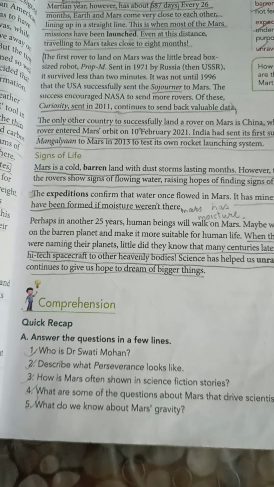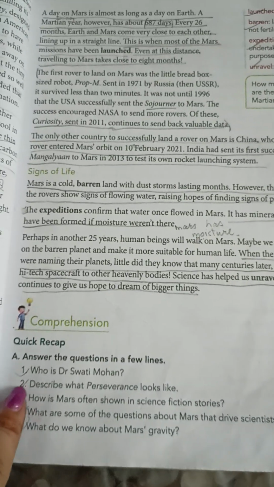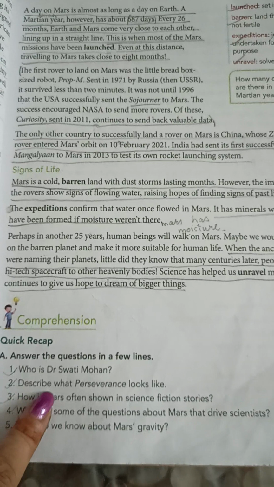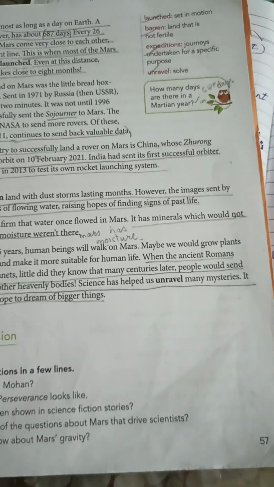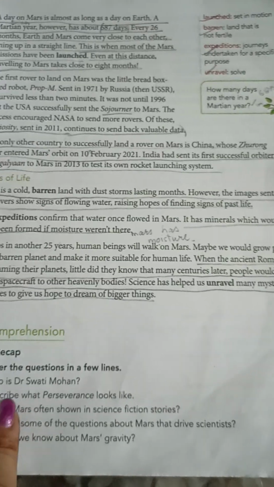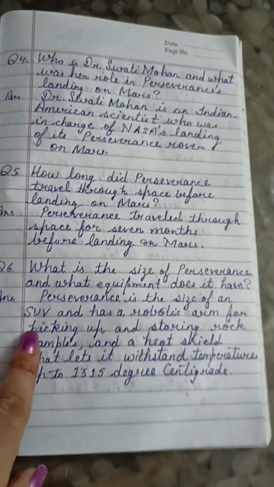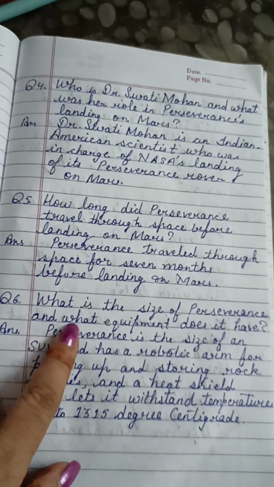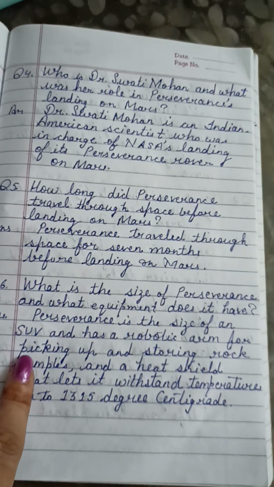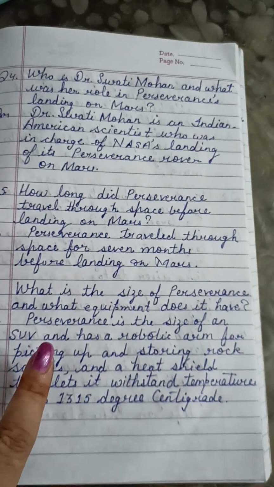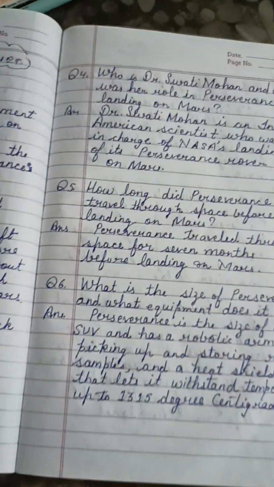So in the back exercise of this chapter, Roving on the Red Planet, question number 2, describe what Perseverance looks like. Okay, so the language is different. Describe what Perseverance looks like, and I have framed it in different language, like what is the size of Perseverance and what equipment does it have. So you can frame the same answer, though the question language is changed, but the answer is the same.